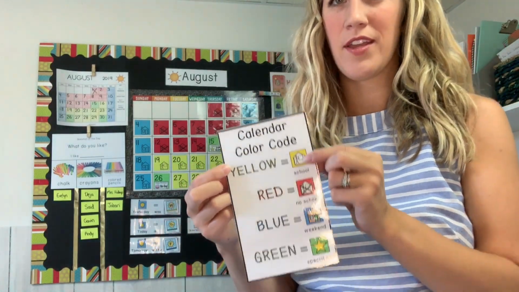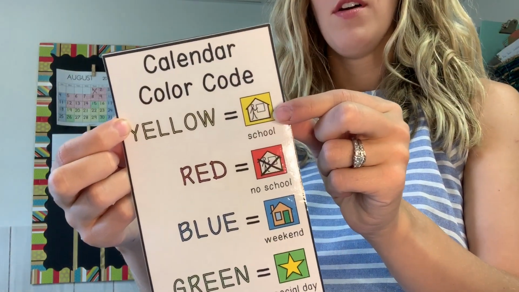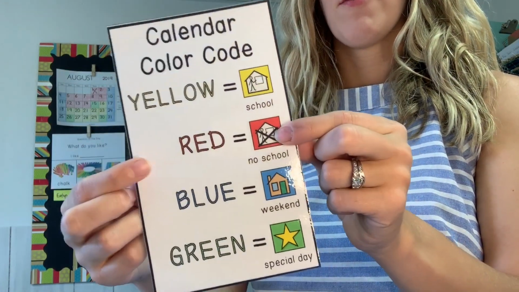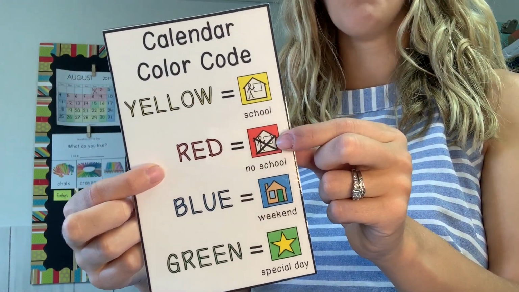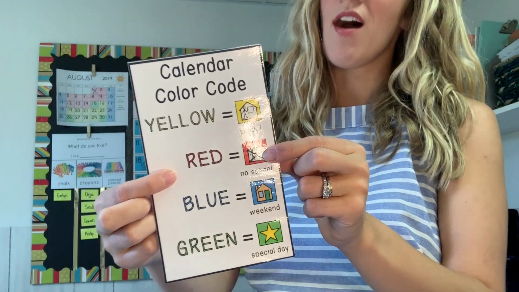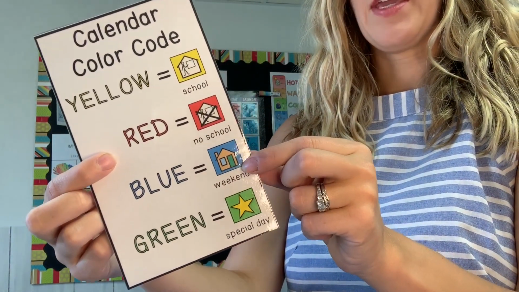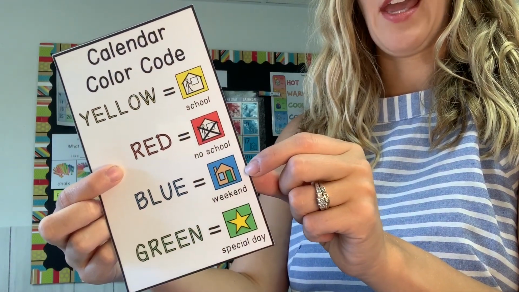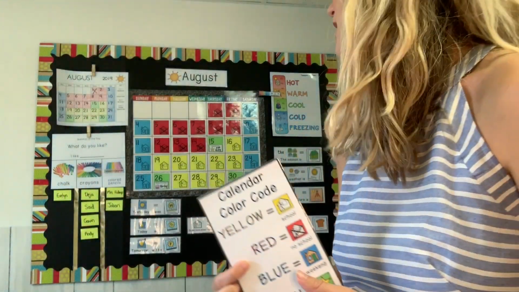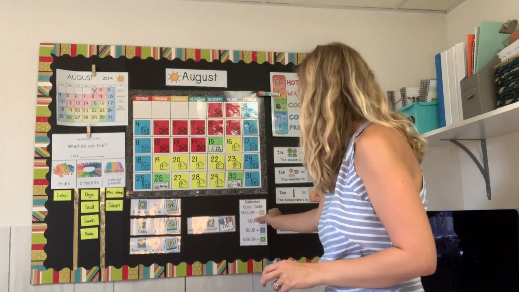So yellow was a regular school day. We have school on yellow days. Red was a day where we should have school, but we don't have school. So maybe that was a holiday or a break or something like that. Blues were for weekends because we never have school on weekends. And green is for a special day at school.